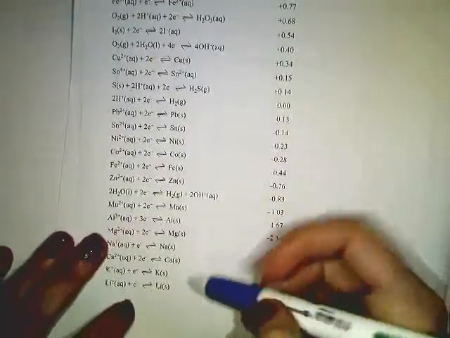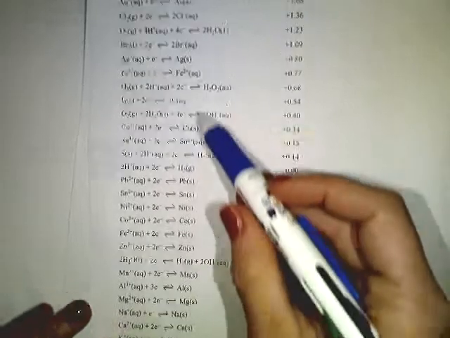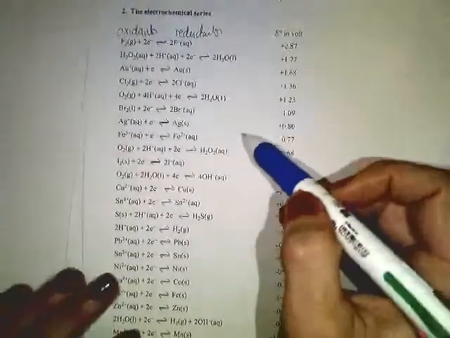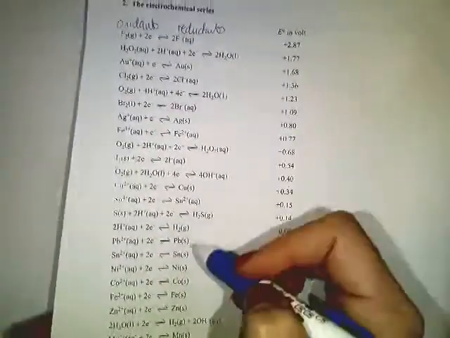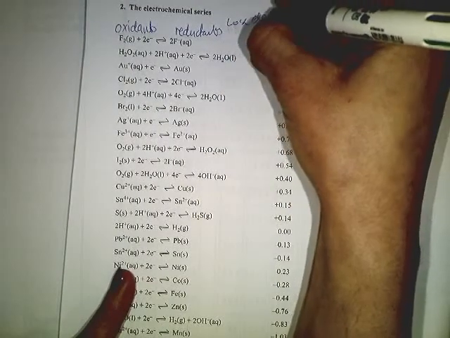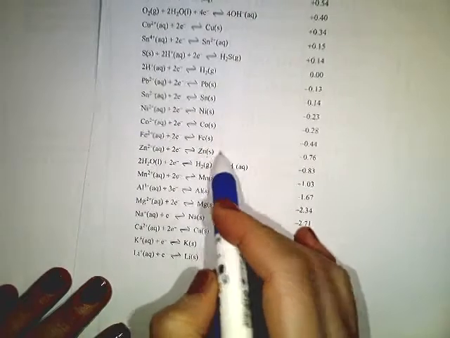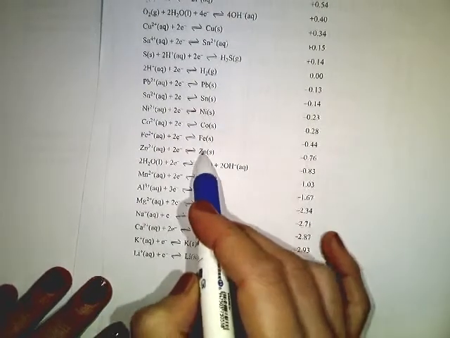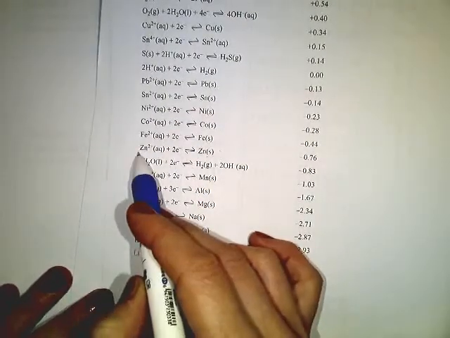In other words, the ones on the right-hand side can be oxidized. They can lose electrons. For example, zinc can't gain any electrons to form a negative charge, but it can lose electrons.